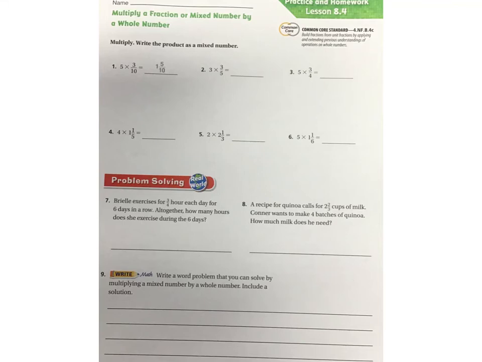This lesson is 8.4 in Go Math, the homework. So the title says multiply a fraction or mixed number by a whole number. The directions say multiply, write the product as a mixed number. Very good. So if we just look at number 1, we're going to do 5 times 3 tenths.